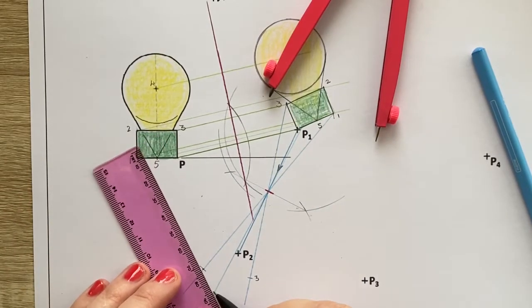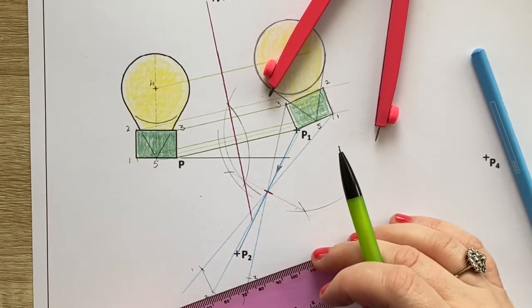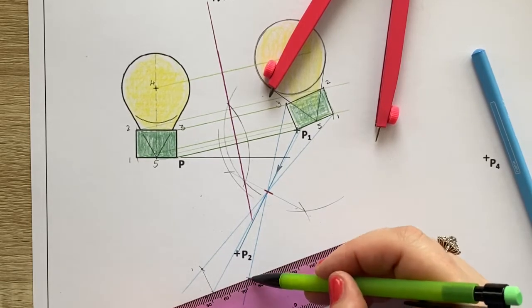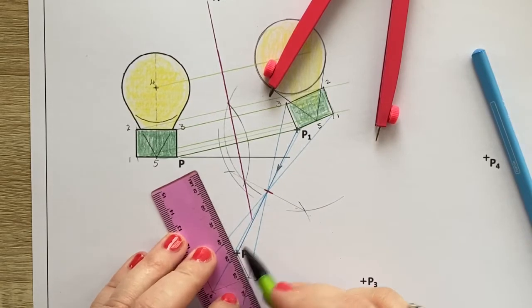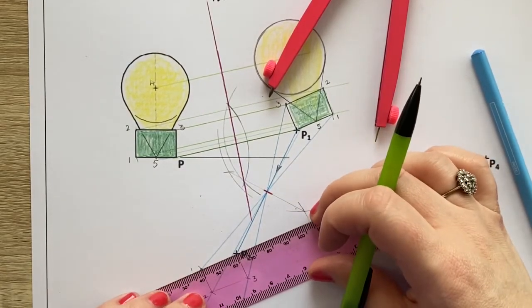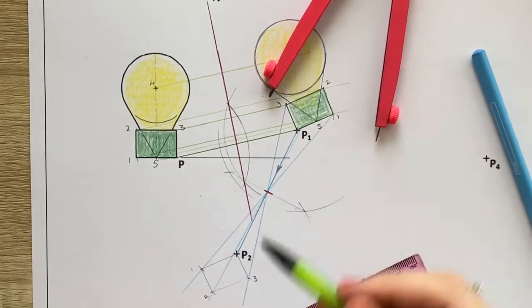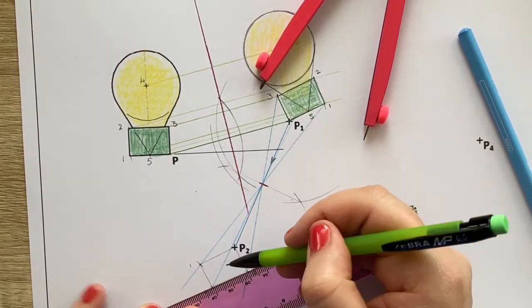So there is my rectangle. 1, 2, 3. 3 back to P. Now, the accurate eye amongst you will spot that this isn't as accurate as it should be, because that's certainly not a 90-degree angle down there. But you know what? I'm going to continue on.